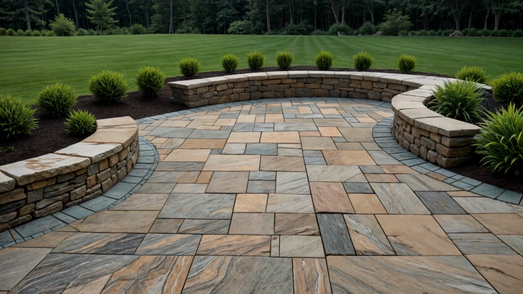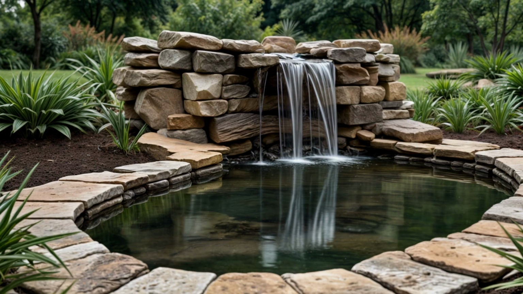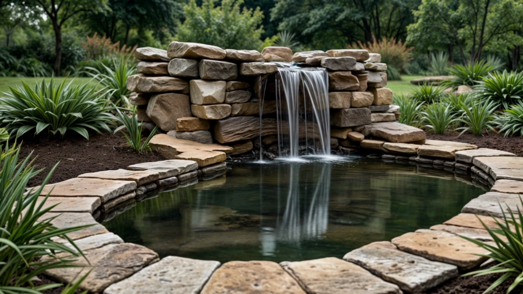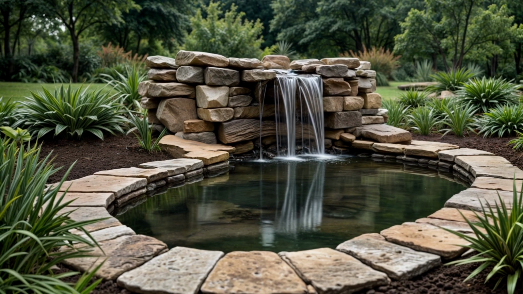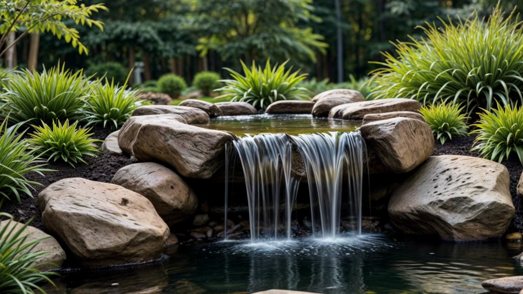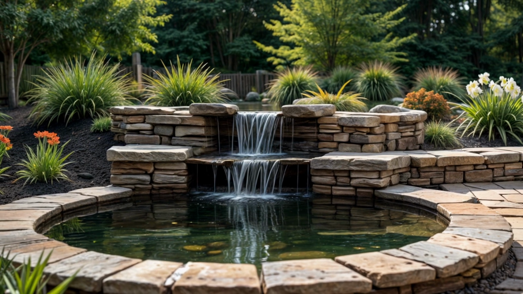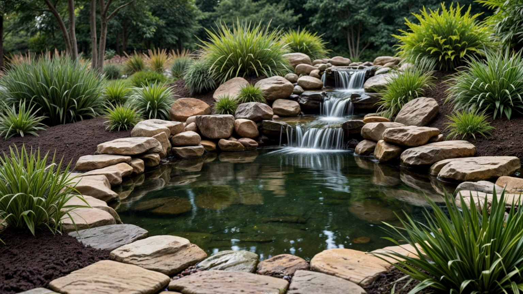C. Water features. Water features, such as ponds, fountains, and waterfalls, add a sense of tranquility and movement to the landscape. They also serve functional purposes, such as providing habitat for wildlife or aiding in water drainage. Water features can be formal and structured, or they can mimic natural streams and ponds.